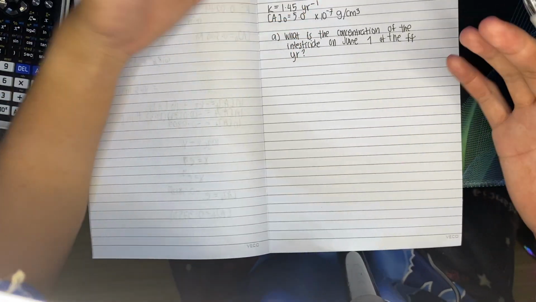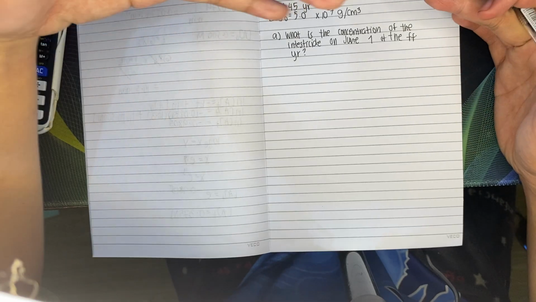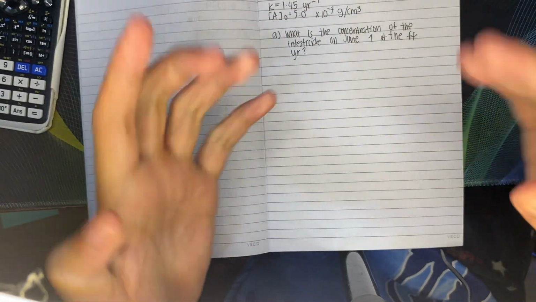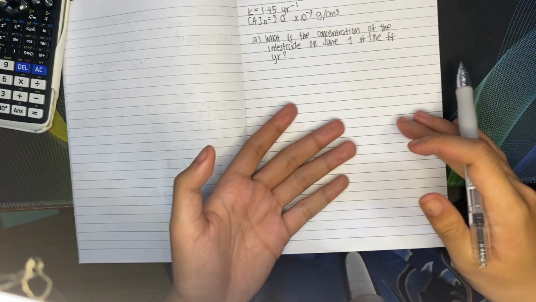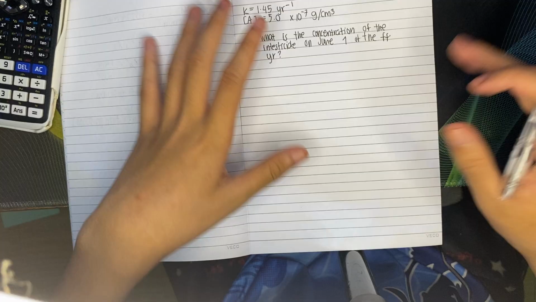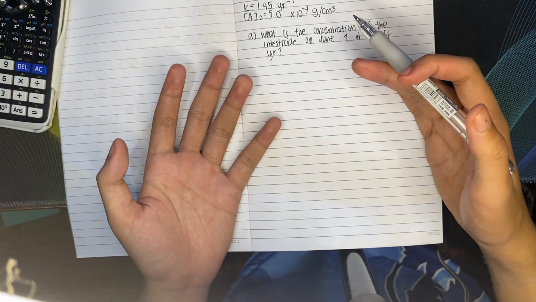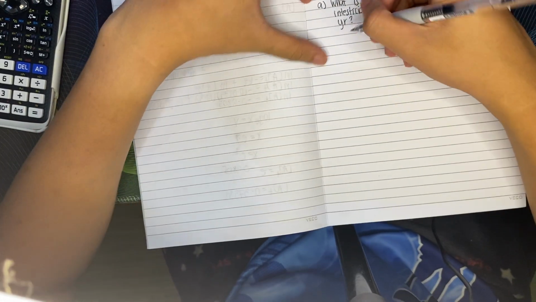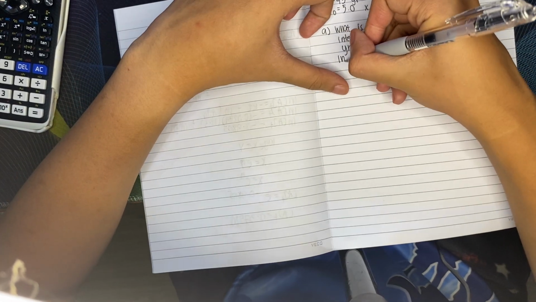So, we can actually find time here. Since we're asked for the concentration of the anticide on June 1 of the following year, the time is just equal to 1. We no longer have to convert it to 365 days or whatsoever, since the units are the same. So, it's as is. This is still first order, so it's still the same formula that we're going to use.